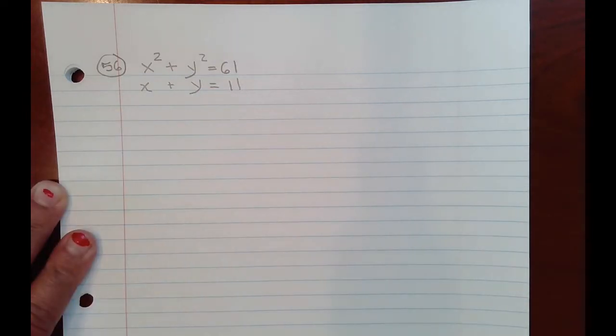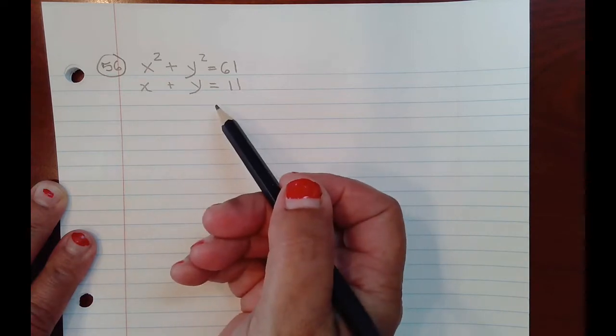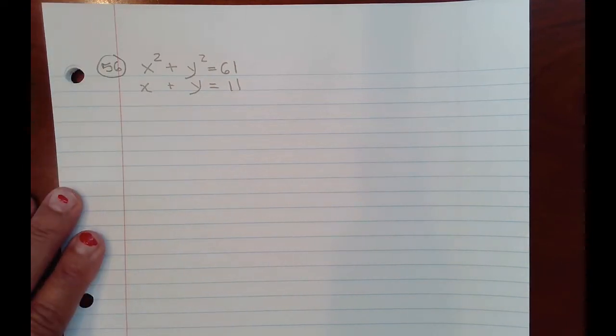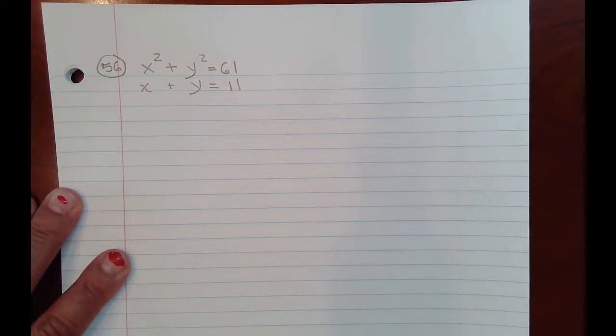In this, it's no easier to solve for x than it is to solve for y. Sometimes there is a difference in the option that you're pursuing, and so you go after the easier option. If I do come to a problem like that, I will share my thoughts with you on why I'm going one way as opposed to another. But here, either one's good. I'm just going to solve for x.